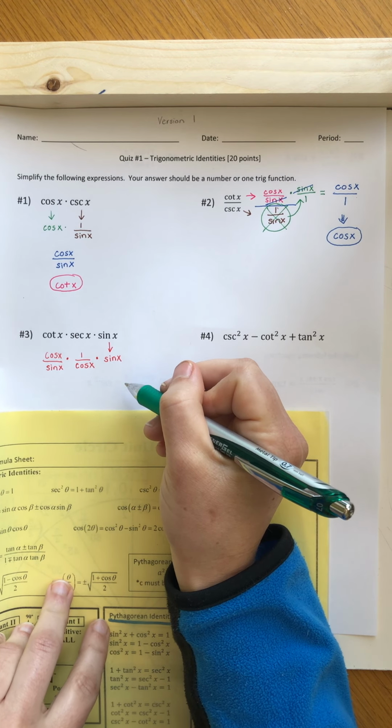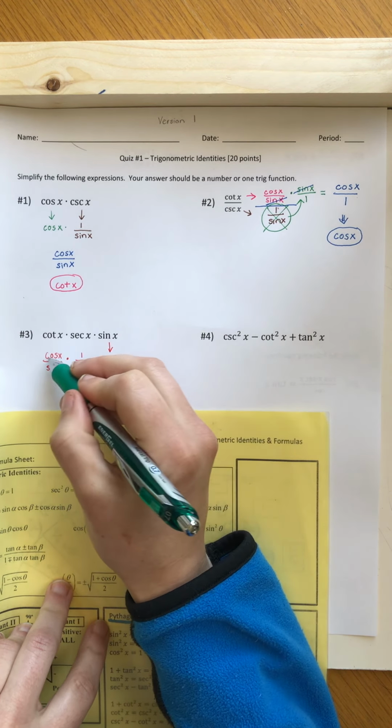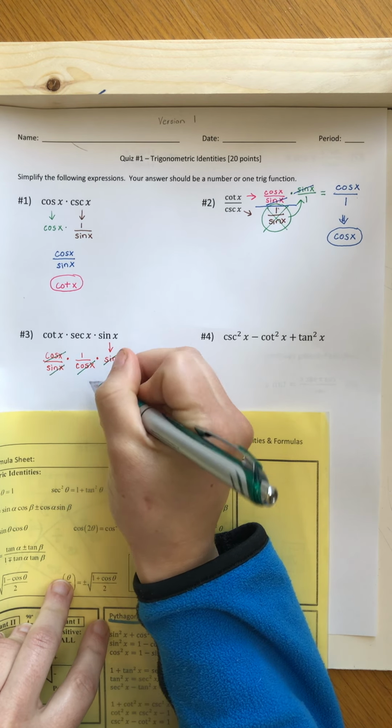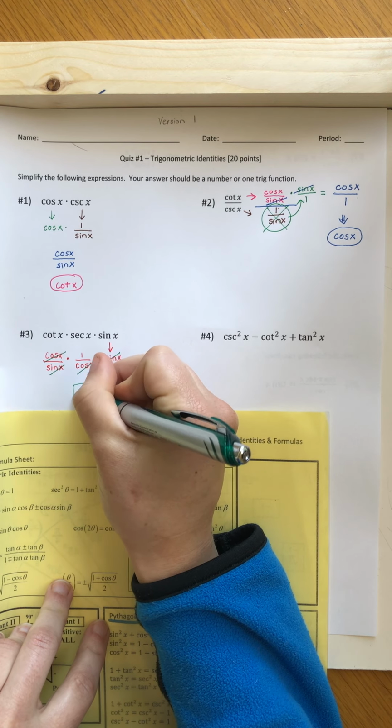Now remember, if you have 1 at the top and 1 at the bottom, you can cancel them out. And I have a sine at the bottom and the top, so that all cancels. So since everything cancels, your answer is 1.